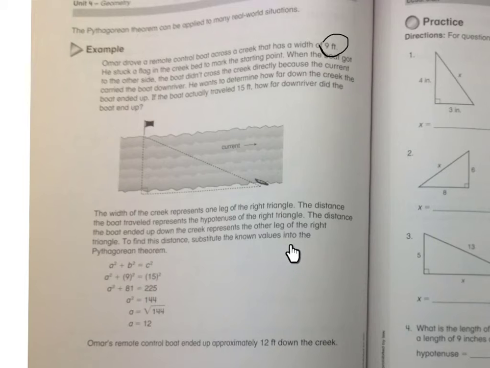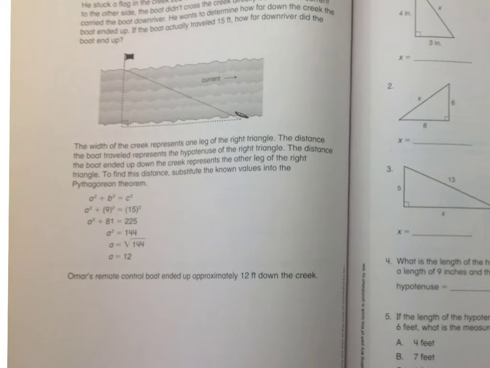To find this distance, substitute the known values into the Pythagorean theorem. After solving and simplifying, we see that Omar's remote-controlled boat ended up approximately 12 feet down the creek.